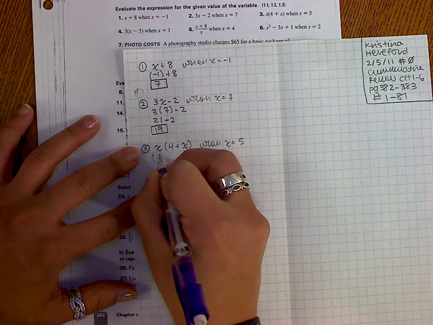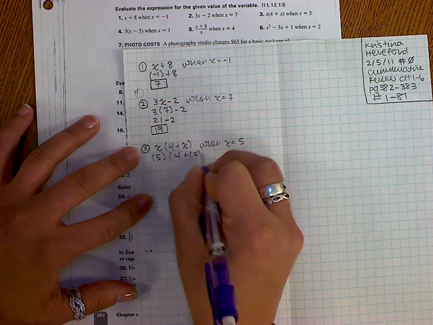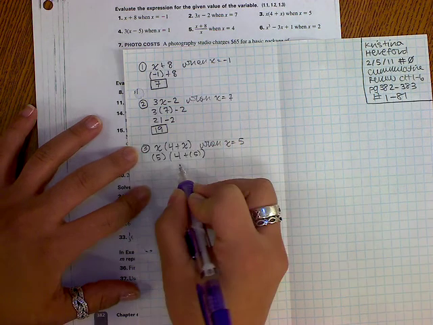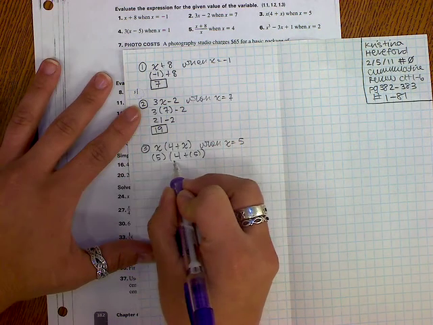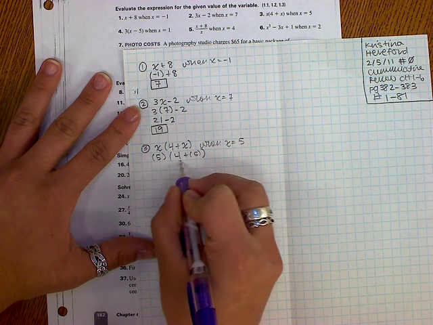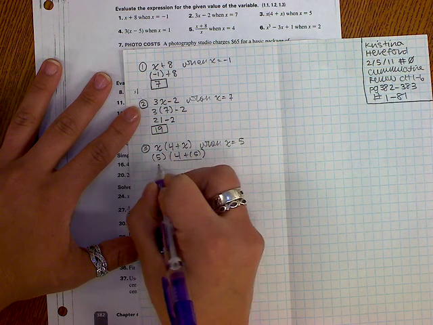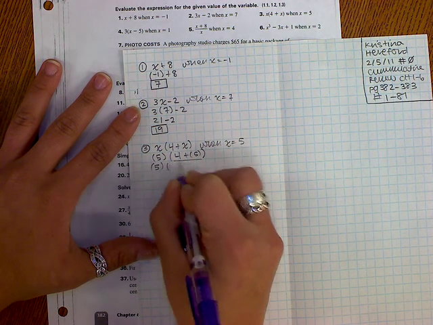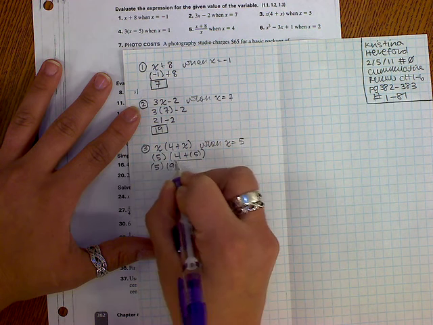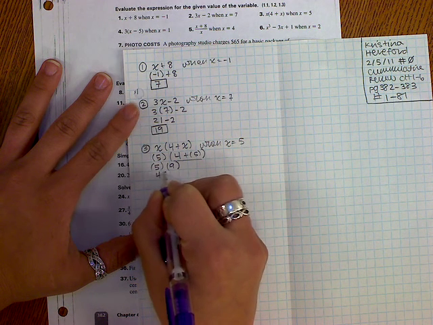So we're going to put two sets of parentheses. 4 plus (5) within the parentheses. According to PEMDAS order of operations, you always want to do what's in parentheses first. So I like to underline just so I can see what I'm doing and showing the work. So we bring down the 5 again, and 4 plus 5 is 9, and then 5 times 9 is 45.